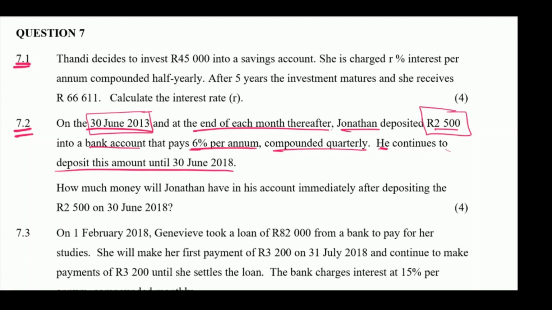So we need to draw our number line to represent this information here. But let's check the question. How much money will Jonathan have in his account immediately after depositing 2.5 on the account? So we want to know the amount that Jonathan will have.